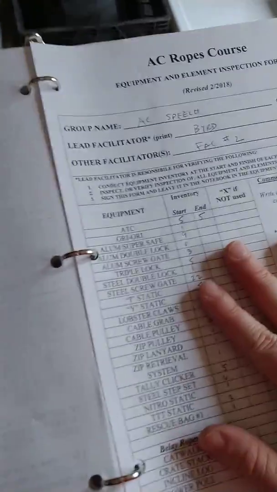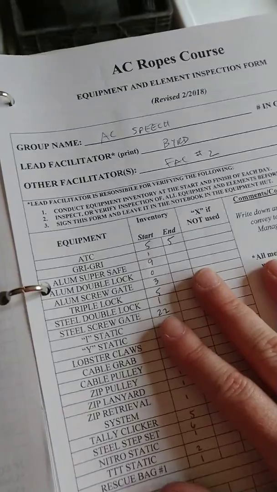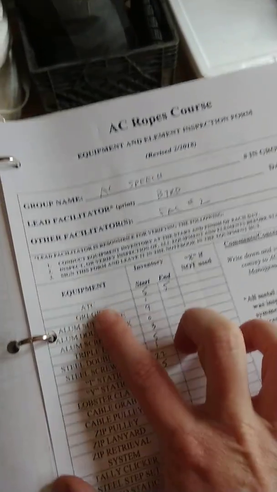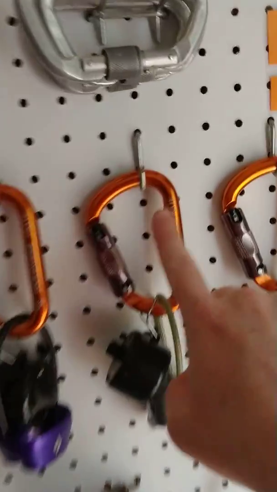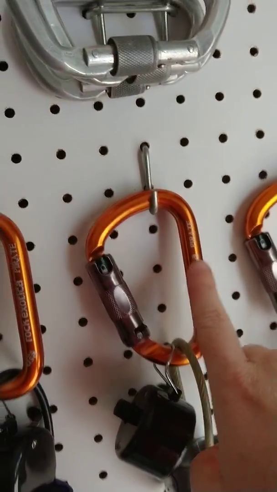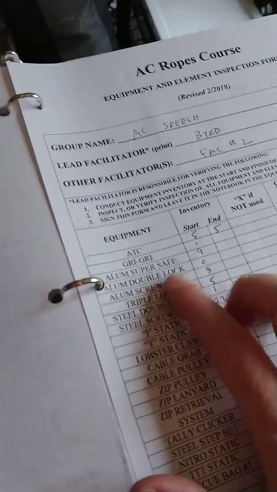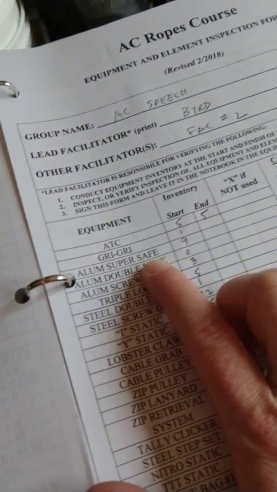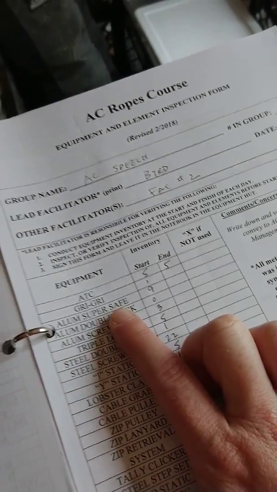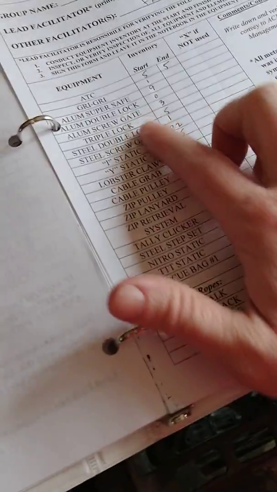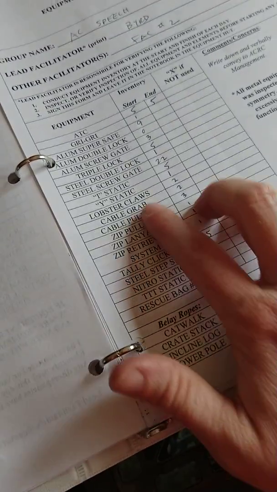I will not revise that probably for another year, so people can get adjusted to it. So your aluminum super safes are these, and your triple lock are your belay carabiners, which are these. But they're both triple locks, but for terminology's sake, they are used to the brand name, so I separate them out. So you have 5 belay carabiners and you have 9 super safe.